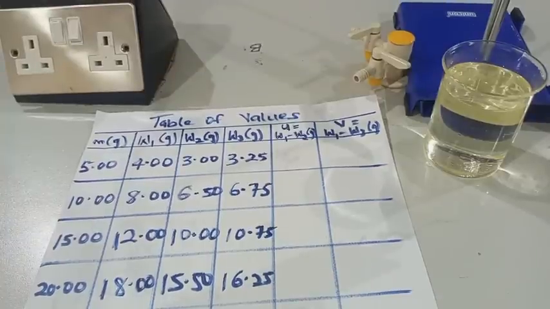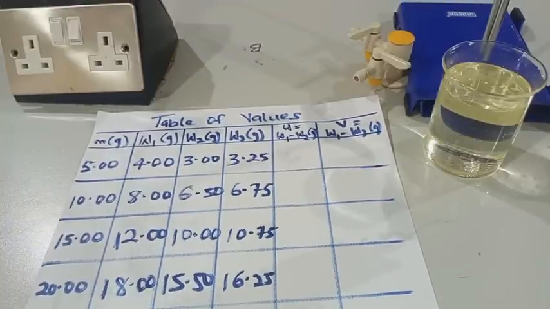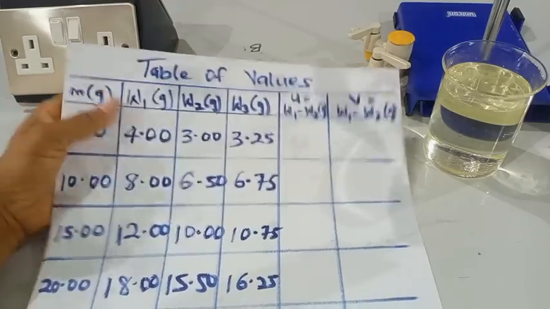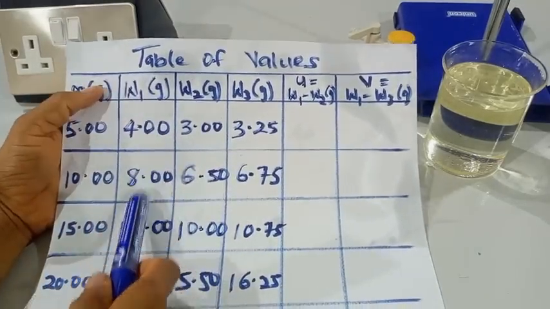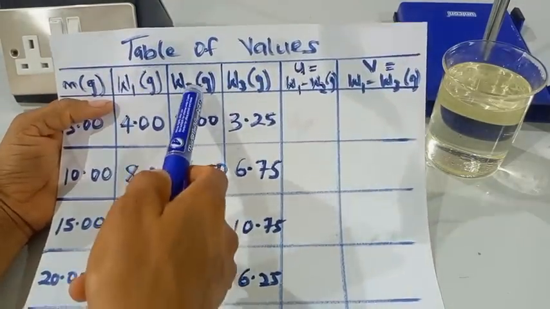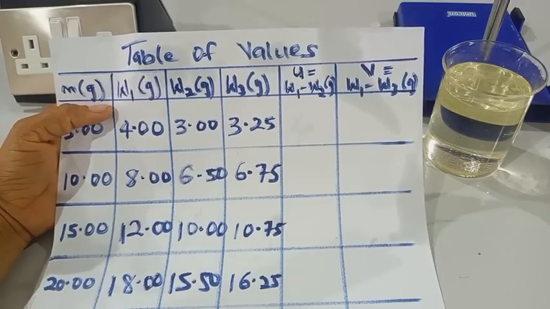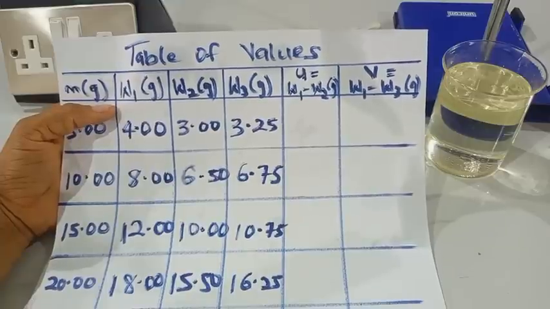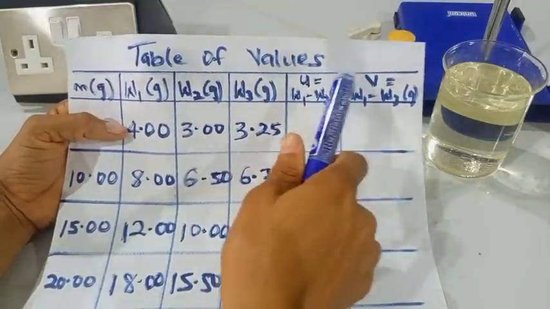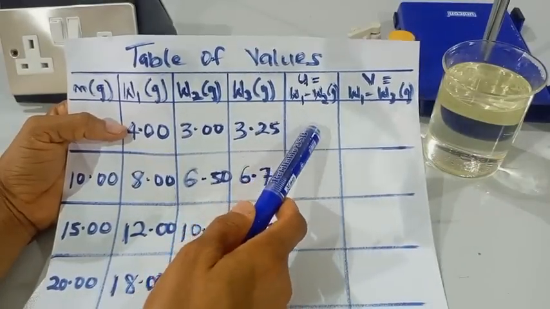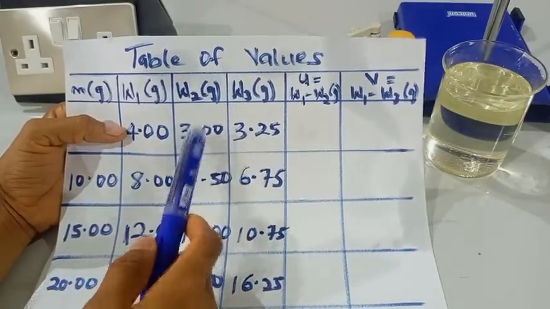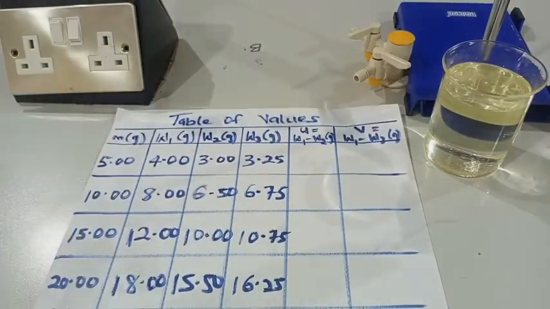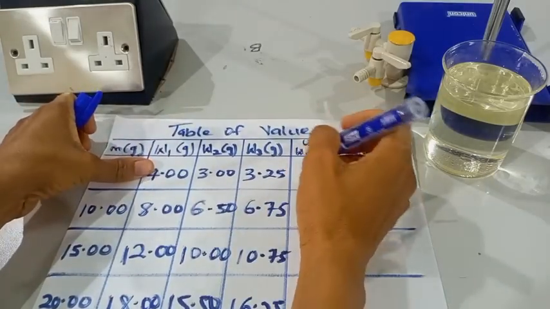Remember that the result is as important as the procedure. So we just did W1, which is weight in air. Then we did weight in water, that's W2, and weight in liquid labeled L, which is W3. So let's get the upthrust in air.